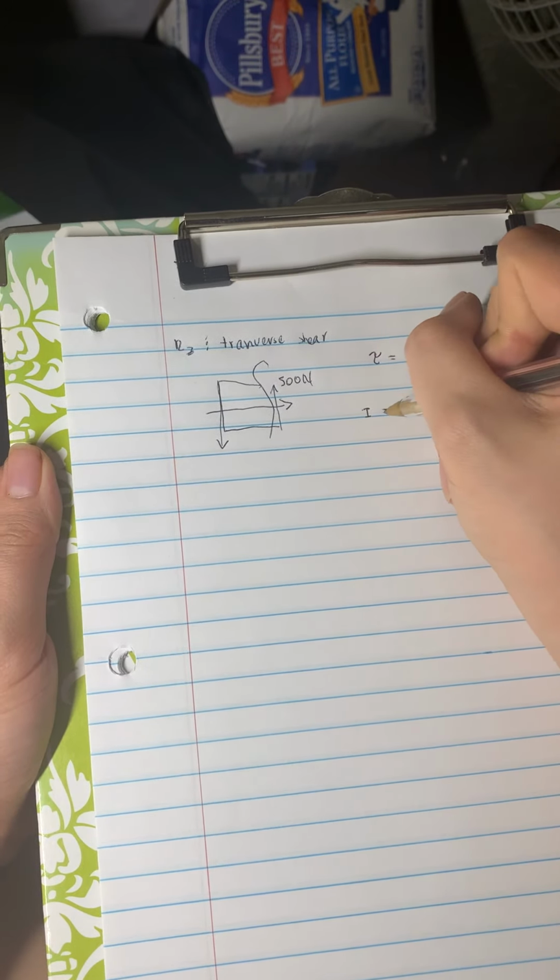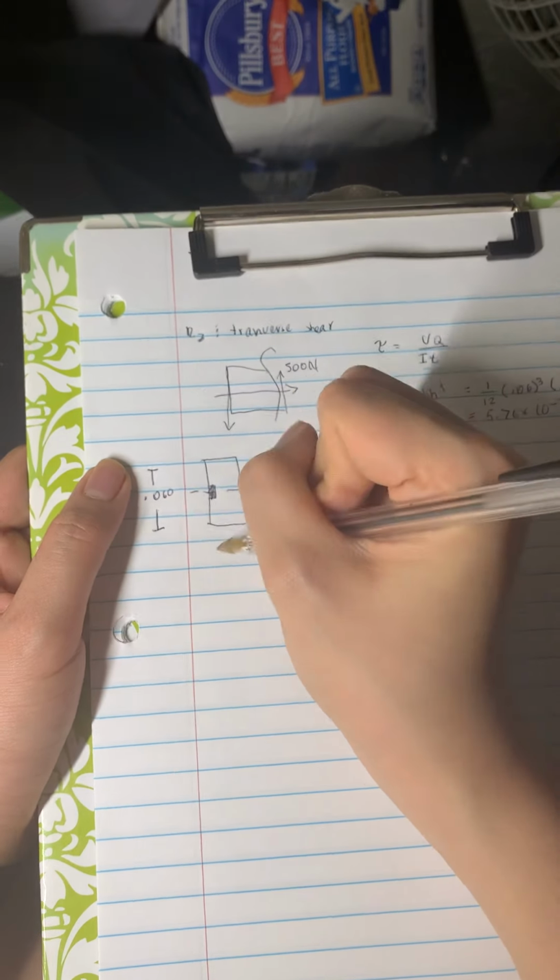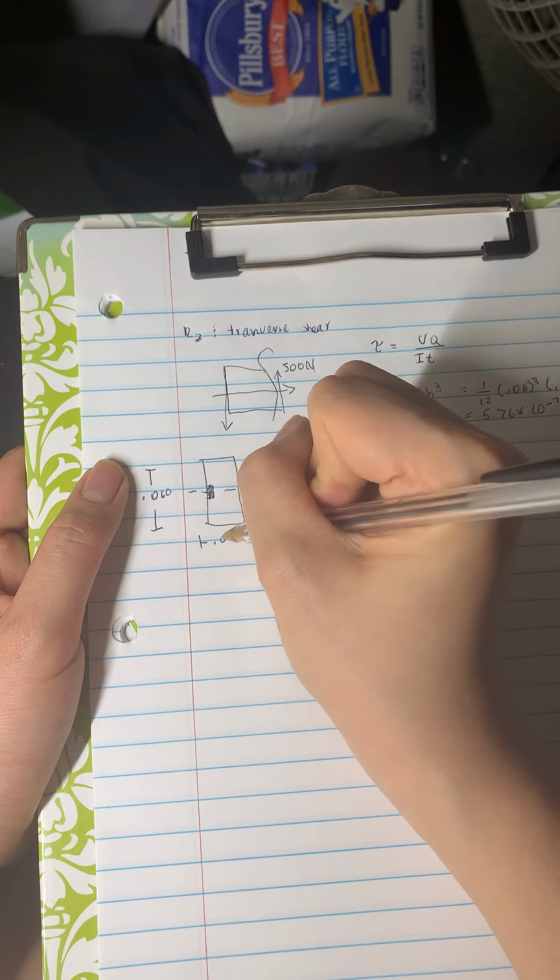Next, we're gonna find Q. So I'm gonna look at the end view of the beam. So A is right here, and right here is our neutral axis. And right here is equal to 0.06, and down here is 0.032.